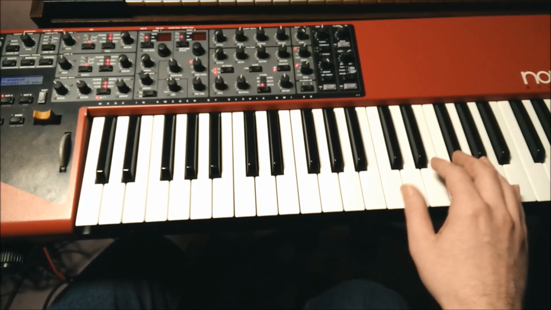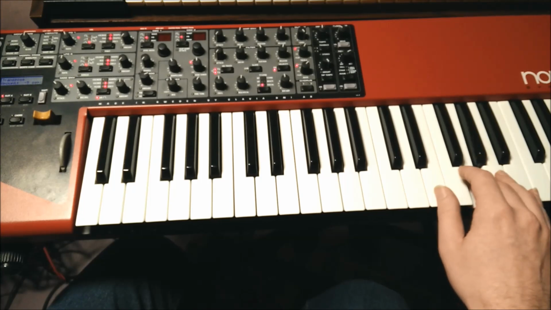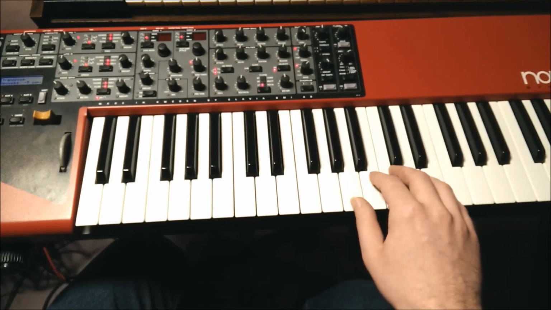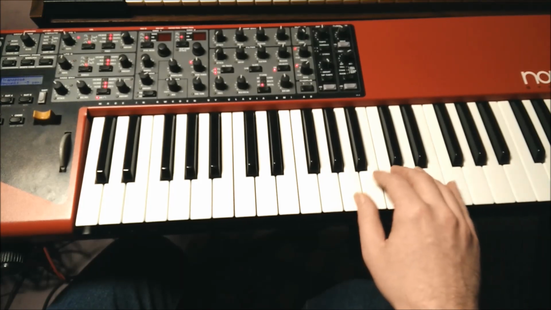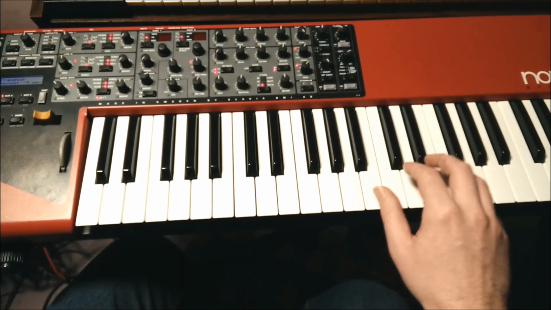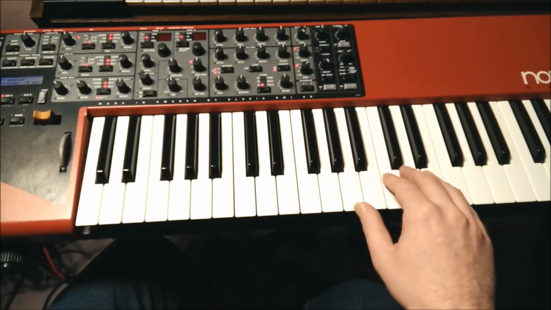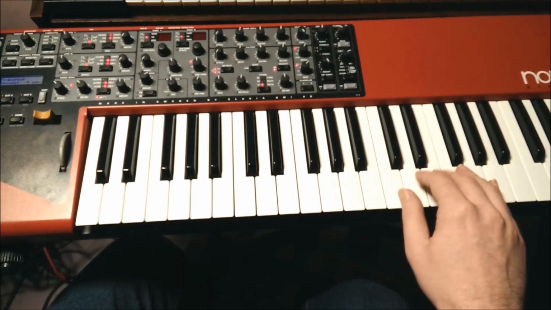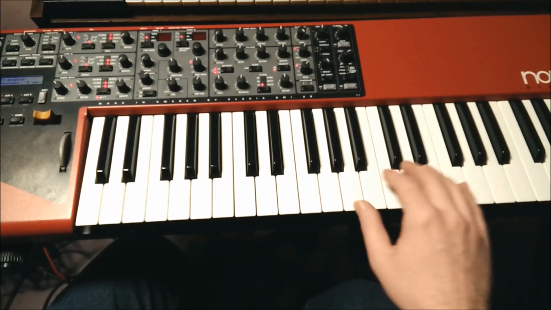If we play the main scale again, and we start on the 6th note of the scale and play the same notes, we get the minor scale. This is called the relative minor. So this is C major, and this is A minor.